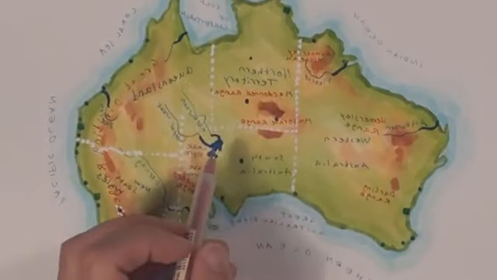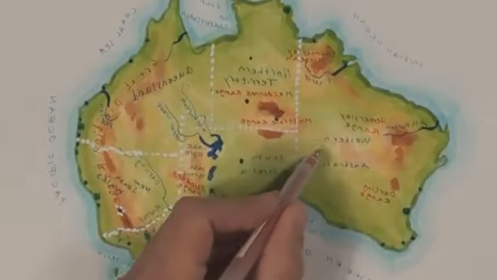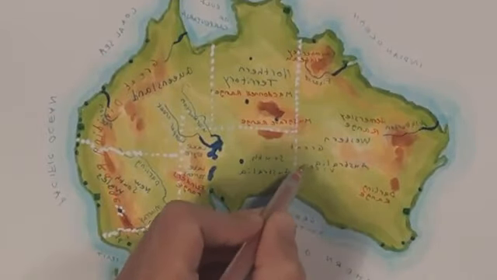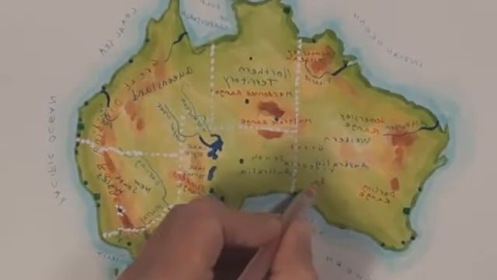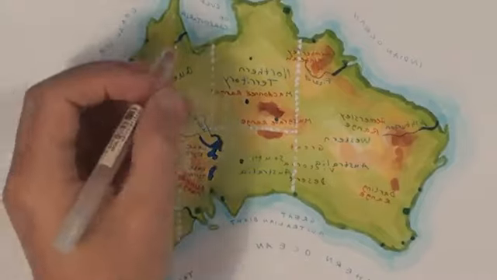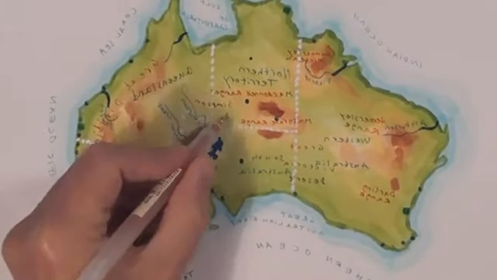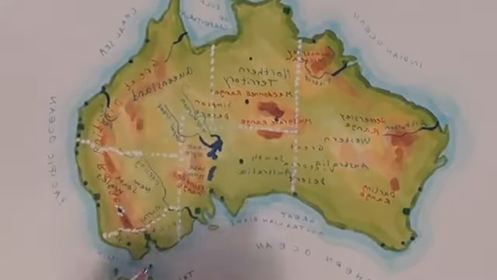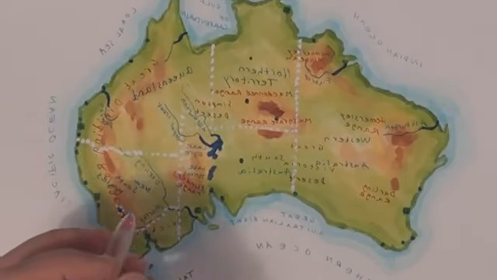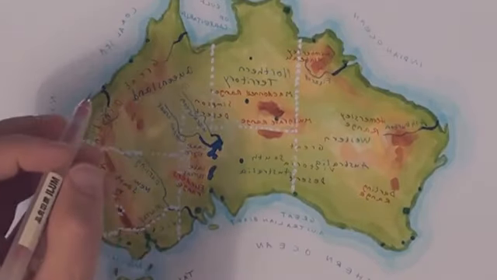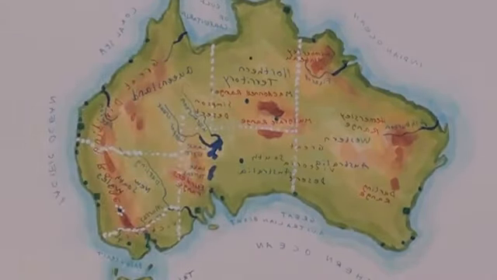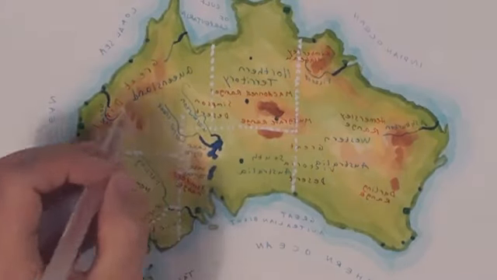Some deserts, perhaps. Great Victoria Desert. Simpson Desert. Great Artesian Basin.